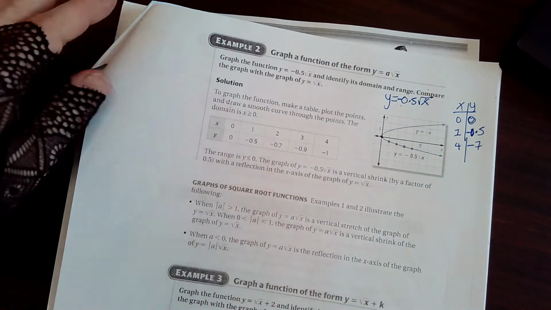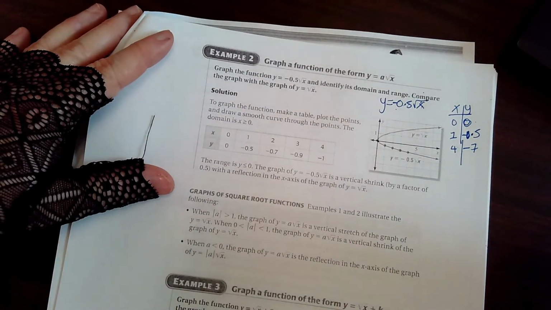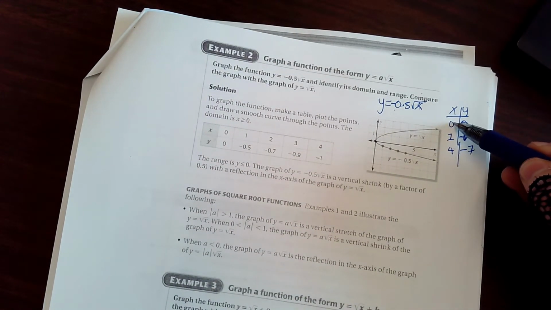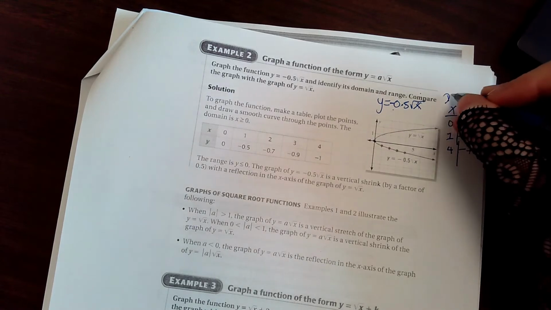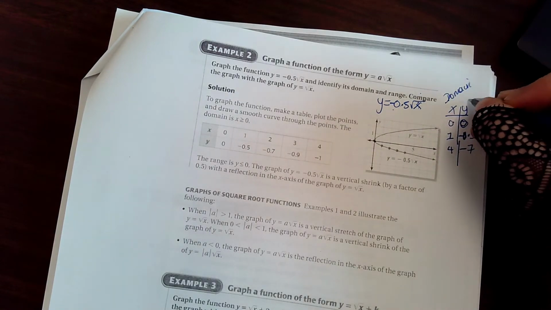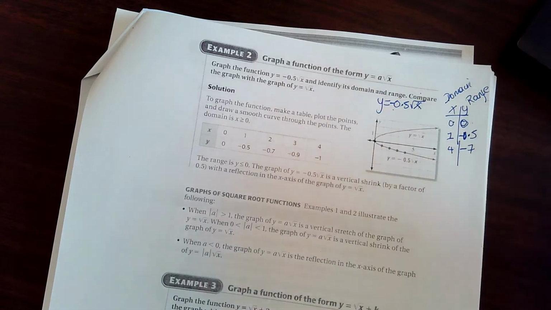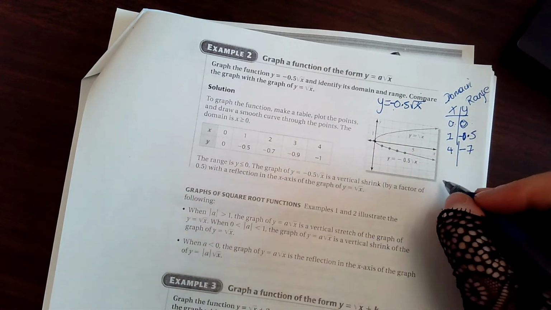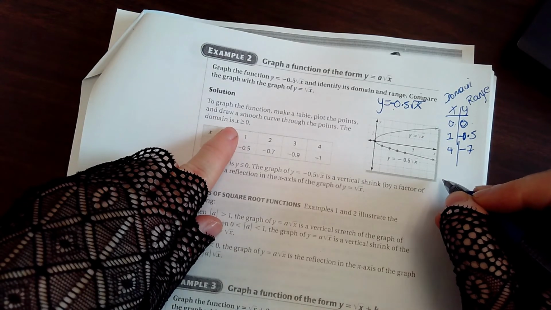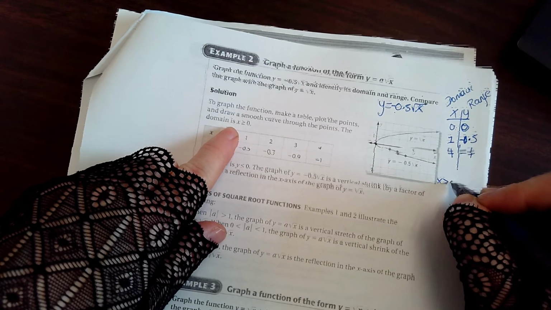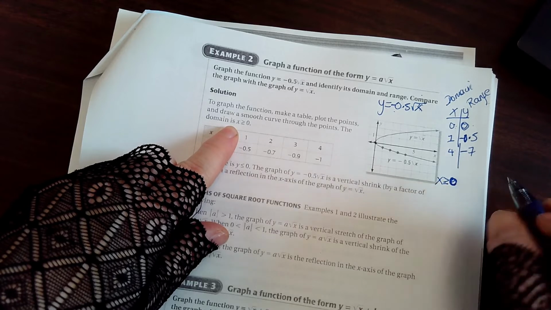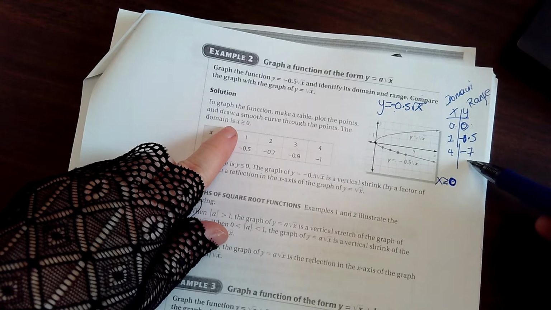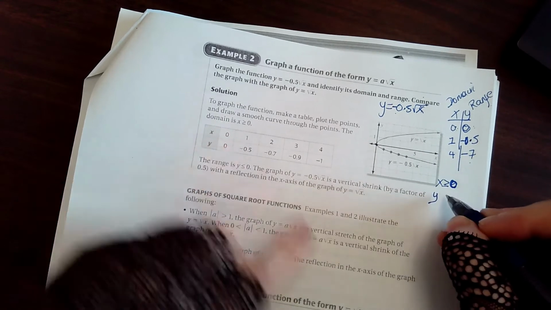Okay, the difference now is the domain and range. So the domain, look at the graph because that helps you. It starts at 0. This is the easiest way to tell the domain and range. Look at the points that you're plotting. It's going from 0, 1 to 4, so it's increasing. So they wrote the domain is x is greater than or equal to 0. But my y's, are they going up or are they going down? Here they're going down, so it's the other way around.